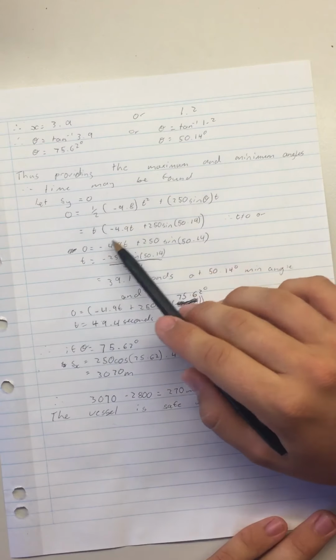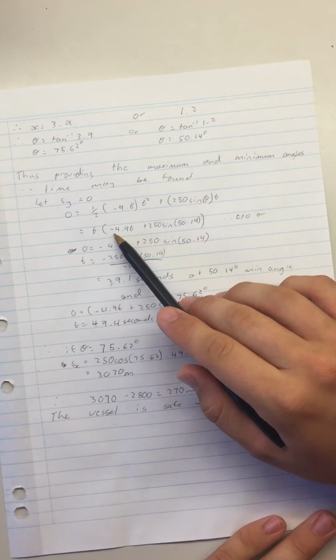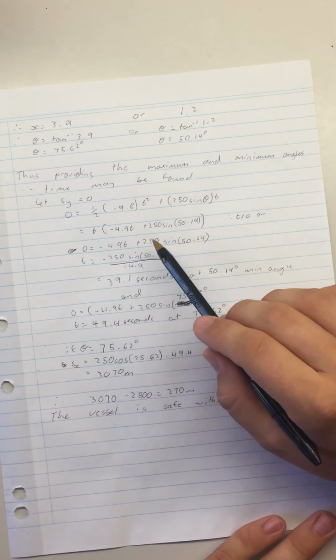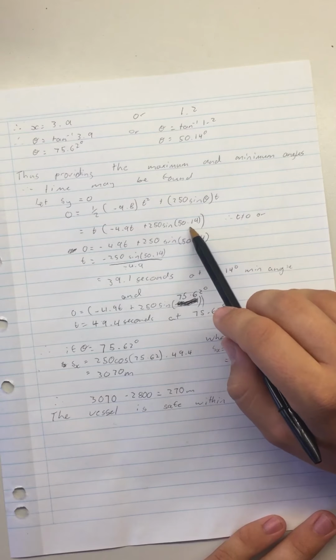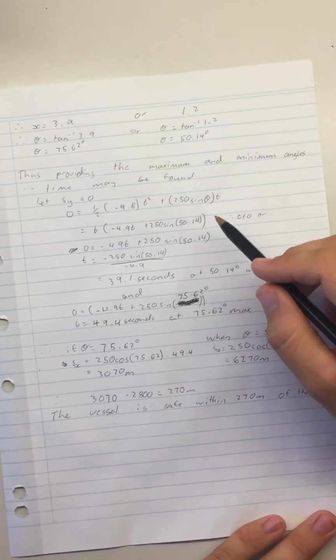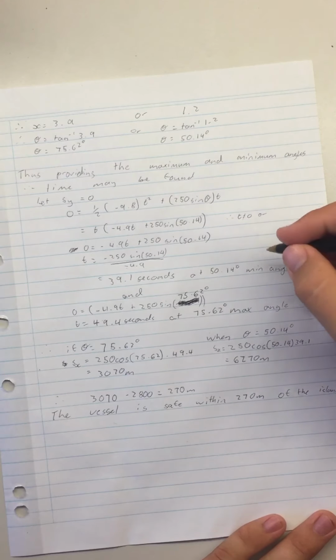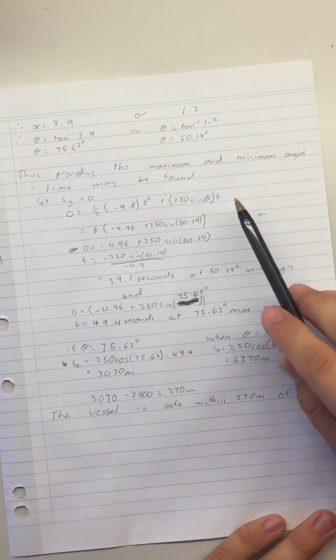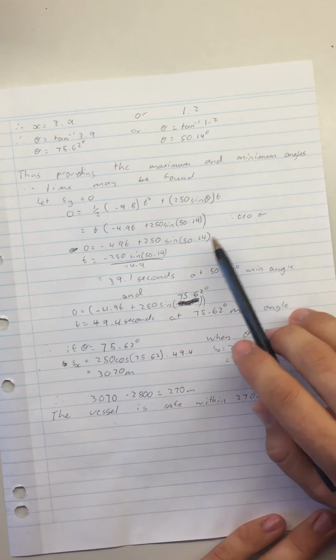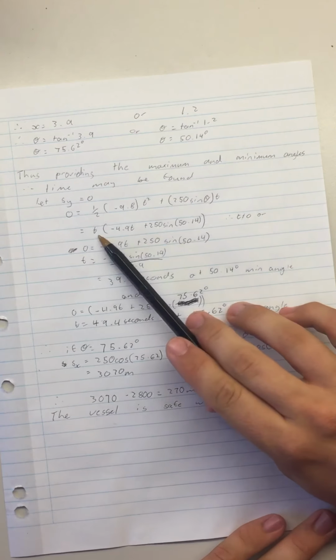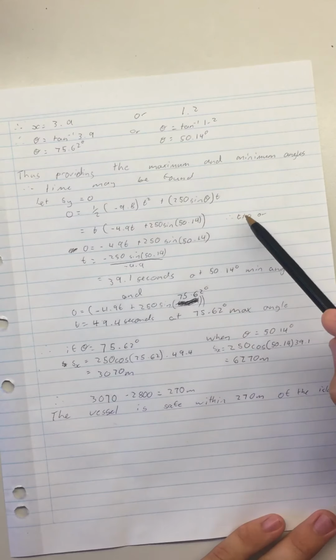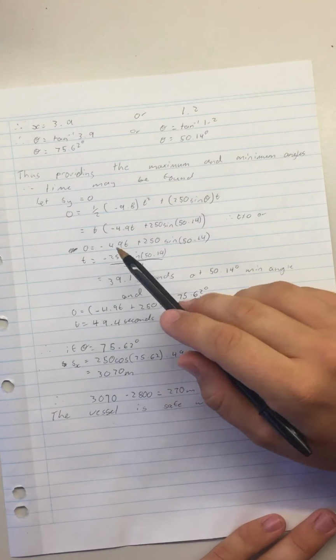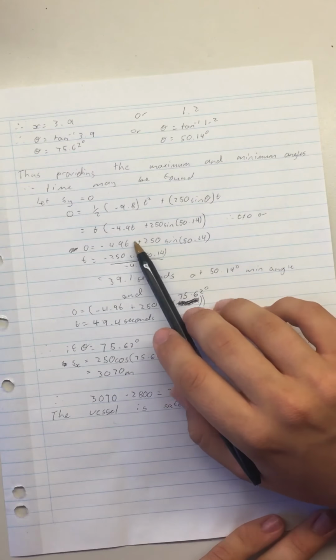Now we'll pull the t's out the front of that and we'll get t outside of minus 4.9 t plus 250 sine 50.14. Now we're going to use 50.14 first, so we're going to use our minimum angle to find out what time it will hit the ground. So with that in mind, t at this angle will equal 0, as we can see out the front, but we aren't looking for the initial, we're looking for the actual range.